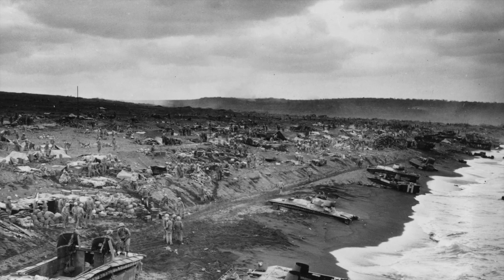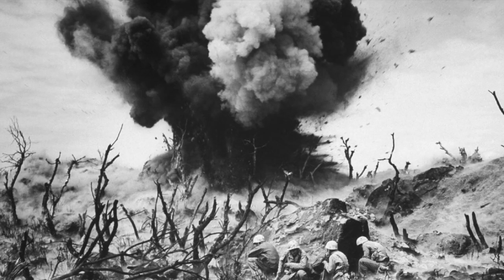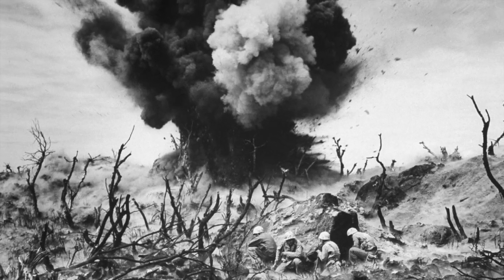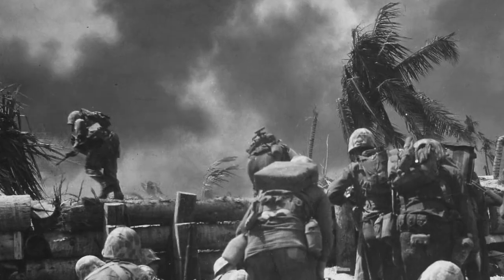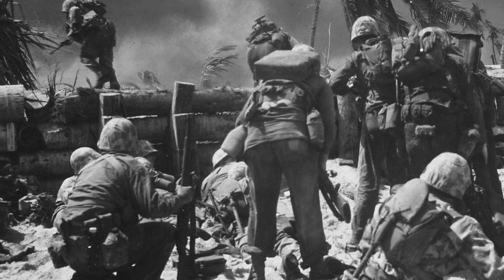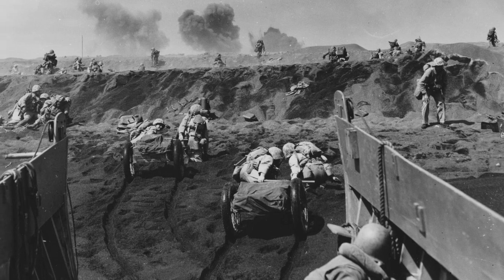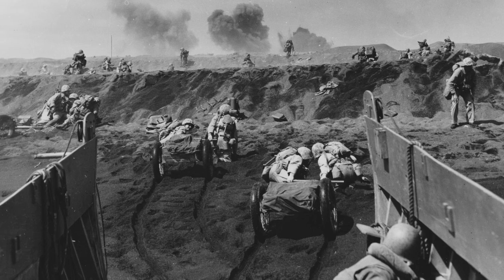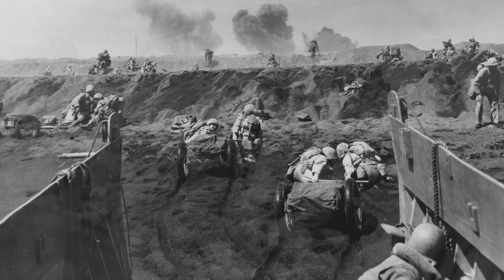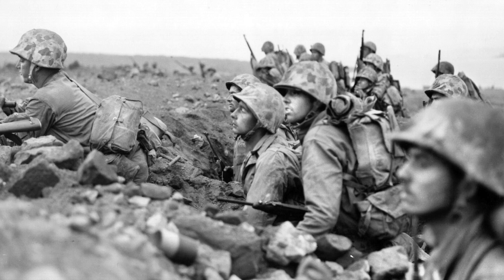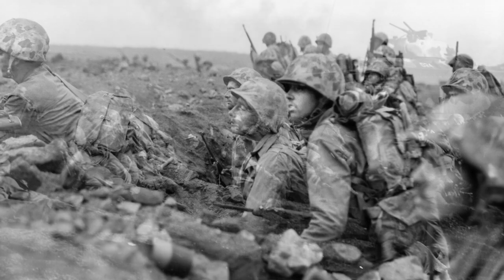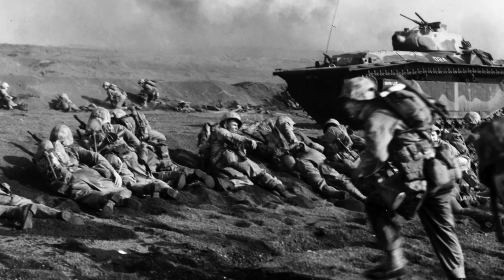The battle began on February 19, 1945, with a massive naval and aerial bombardment by US forces, followed by the landing of the 5th Marine Amphibious Corps. The initial landings faced intense resistance as Japanese forces, entrenched in their defensive positions, unleashed a barrage of artillery, machine gun fire, and mortars. The US Marines encountered harsh conditions, including rough terrain, black volcanic ash that made movement difficult, and relentless enemy fire.